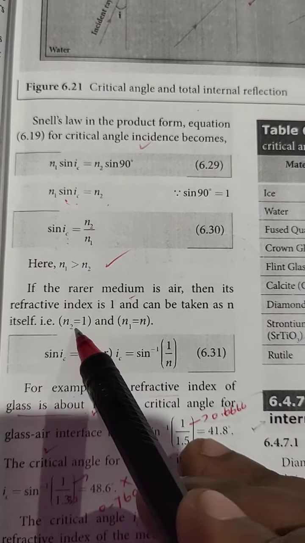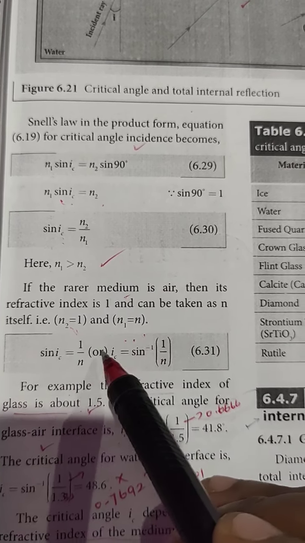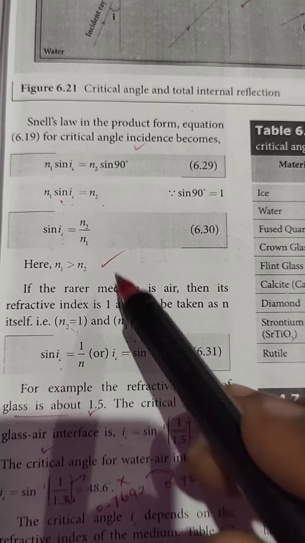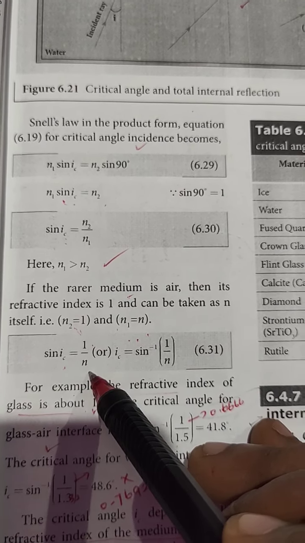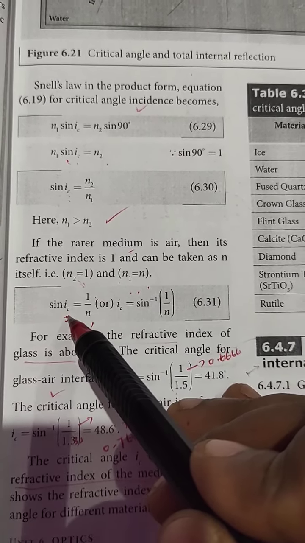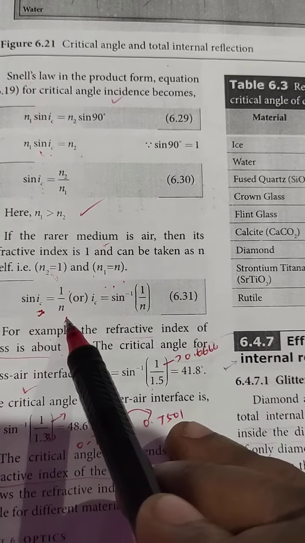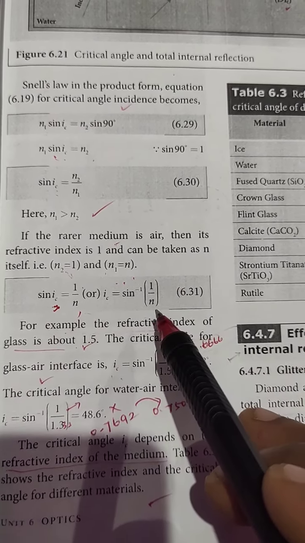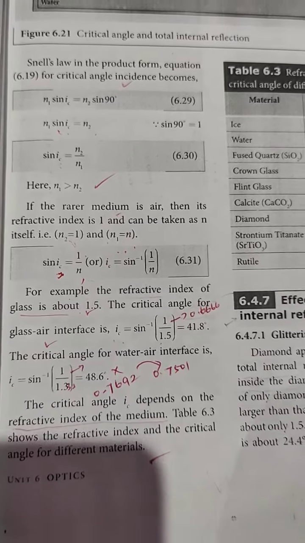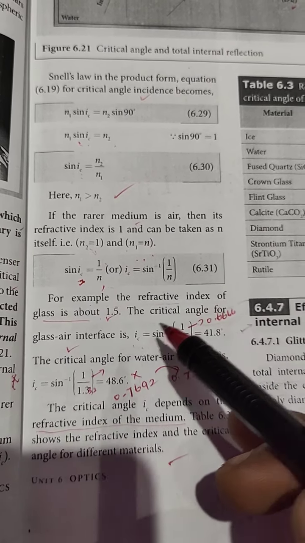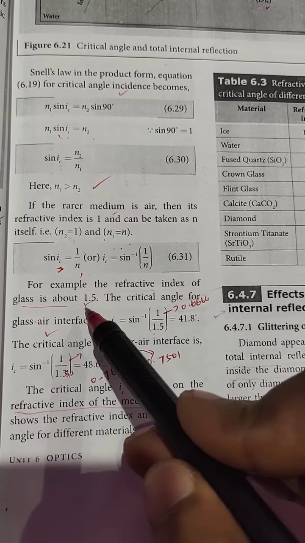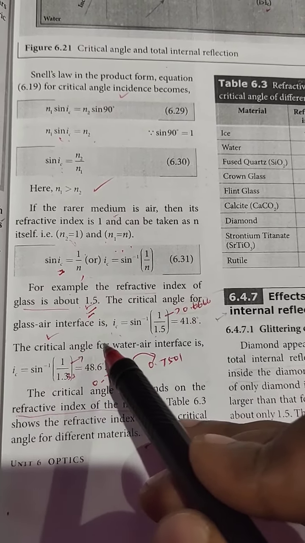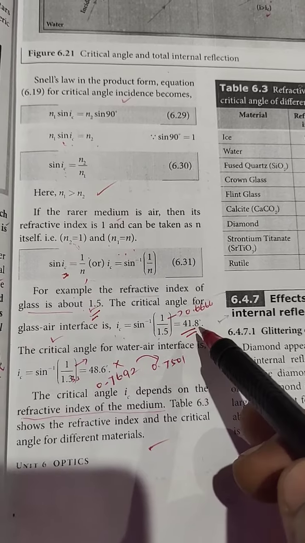Put the value of n2 as 1 and n1 as n. So sine Iz equals 1 by n, and the critical angle of incidence Iz equals sine inverse of 1 by n. This is for the refractive index of glass. The value of the refractive index of glass is about 1.5, and the critical angle for a glass-air interface is 41.8 degrees.